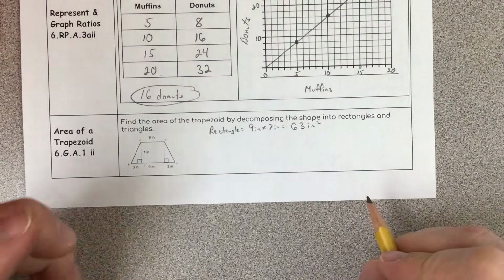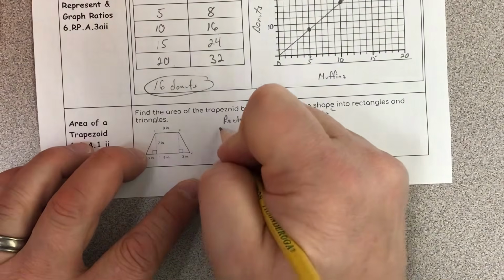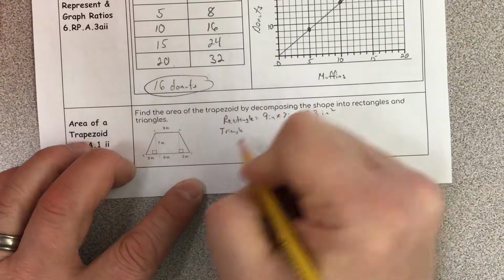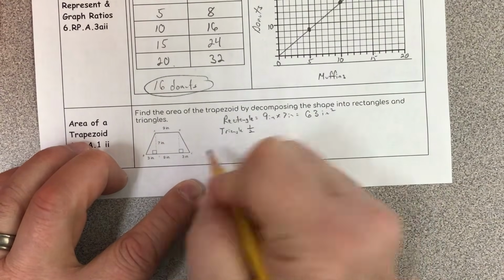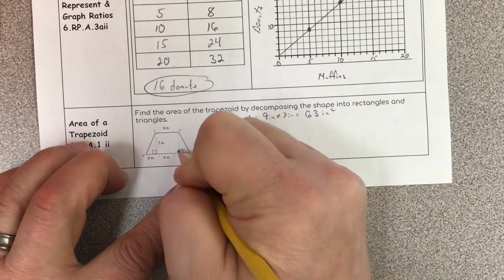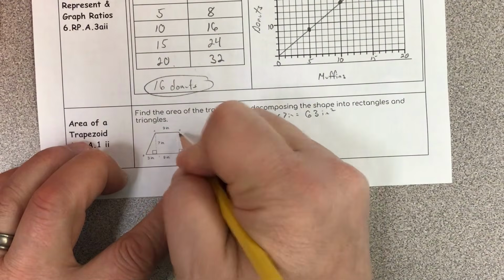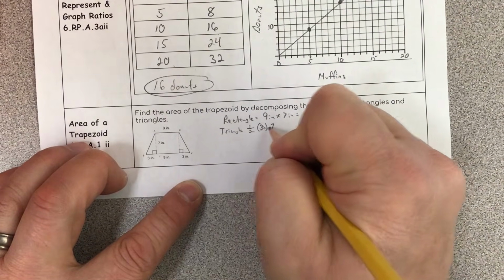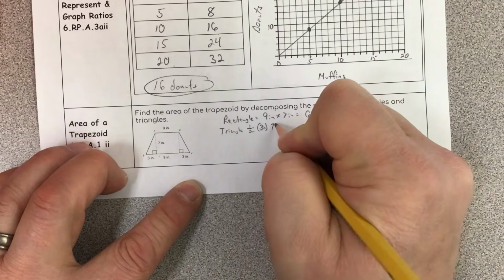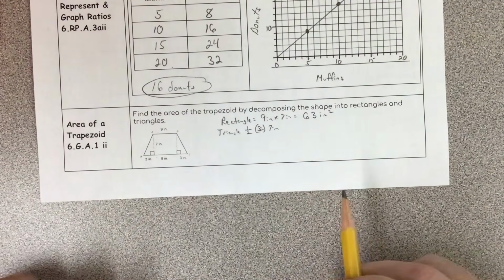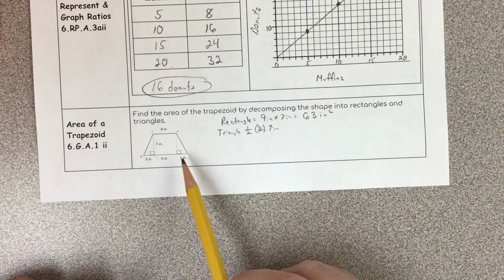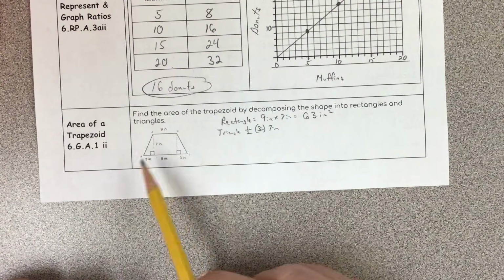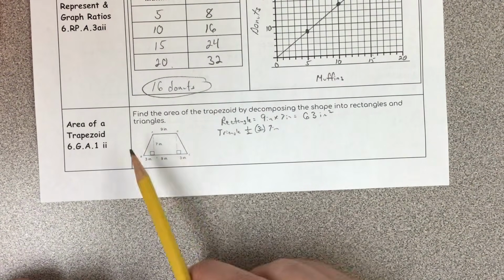Okay. Now I have my triangle. So triangle is 1/2 base times height. So 1/2 base is 3. Height is 7 inches. Let me squeeze that in there. So one thing I have to be careful of is my two triangles in this one are the same. Those triangles do not have to be the same on every trapezoid. So if they're not, we got to do them separately, but I'll show you a trick we can do since they are the same.